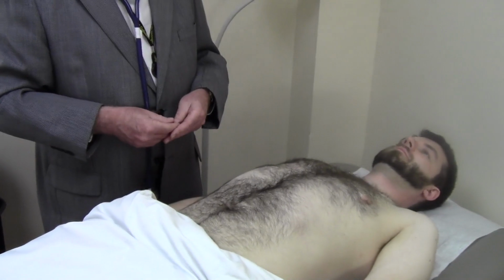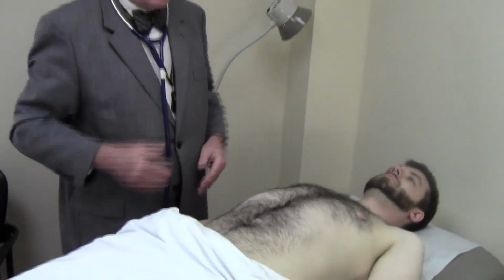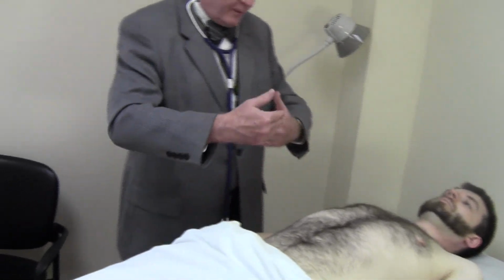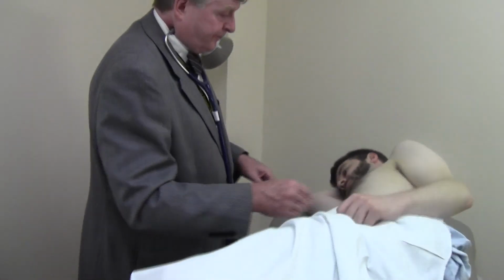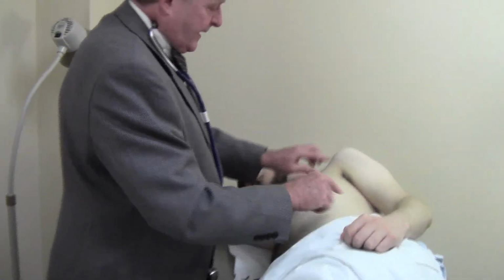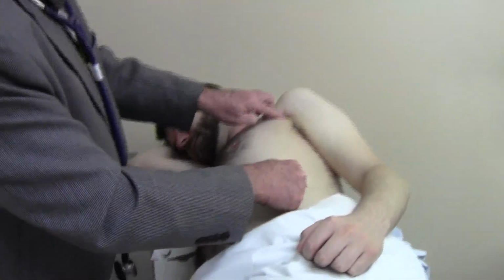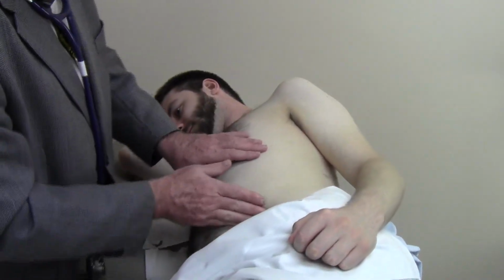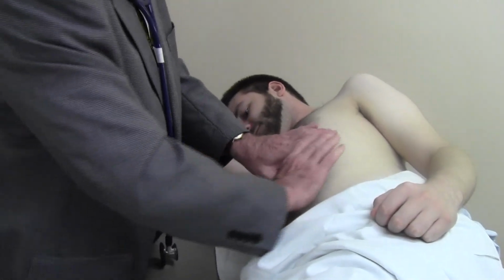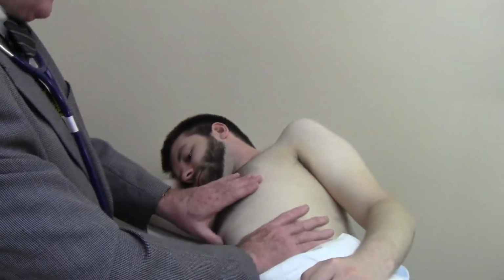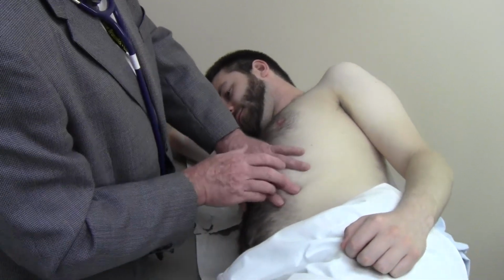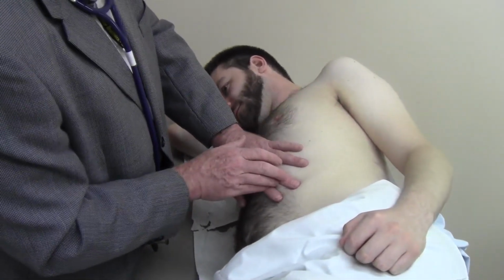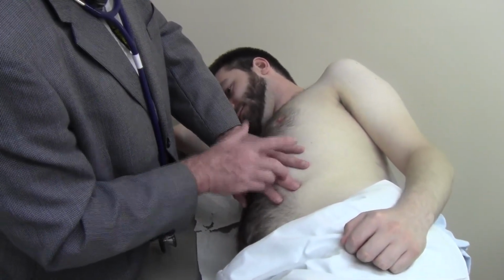The third method is Nixon's method, and for this I need Todd to roll towards me. So if you come halfway towards me, please, Todd. Okay. Once again, I have the anterior axillary line, and this time I'm going to identify the lower costal margin and estimate the midpoint. I'm now going to percuss across towards the anterior axillary line.